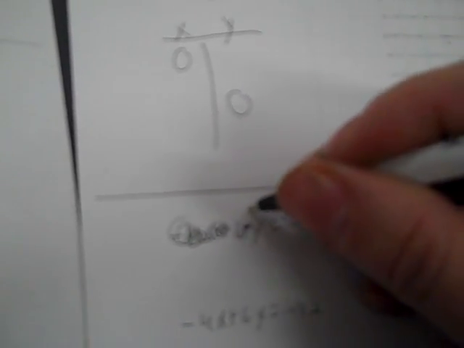So if x is 0, we can get rid of 4x. And so I have 6 times y equals -12, so I divide by 6, and that's -2. Okay, y is 0, so eliminate 6y. Dot the -4x, divided by -4, and that's 3.